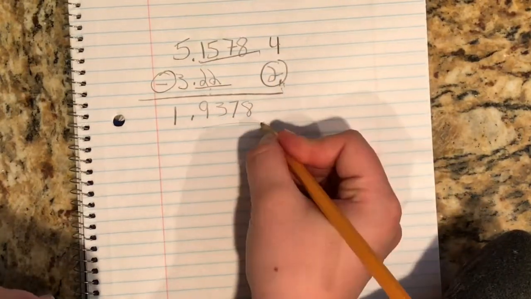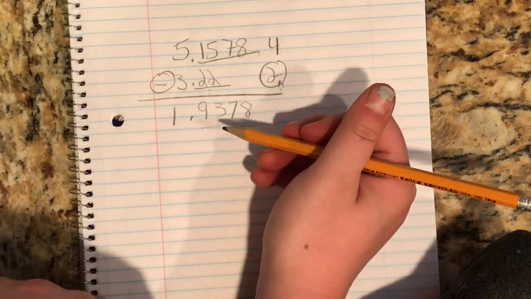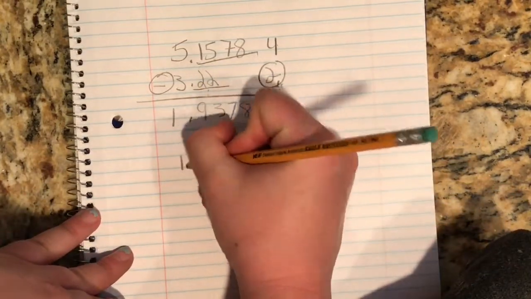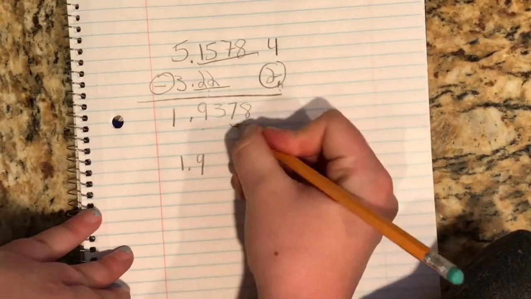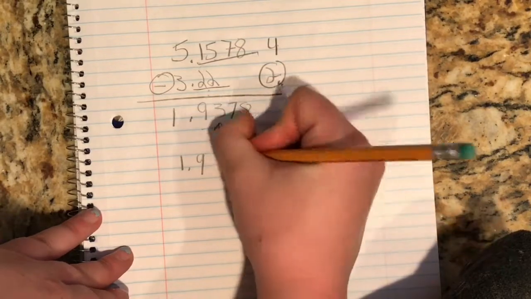And we have 4. So we have to round. So we'll have 1.94. The 7 moves the 3 up to a 4.